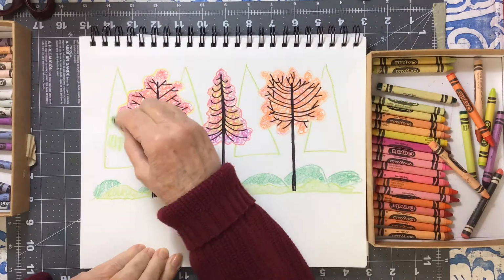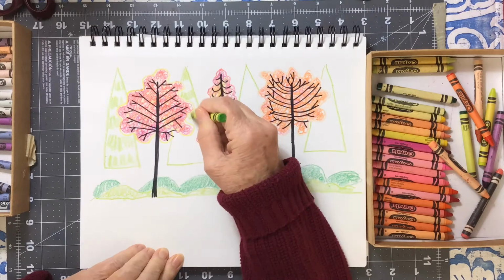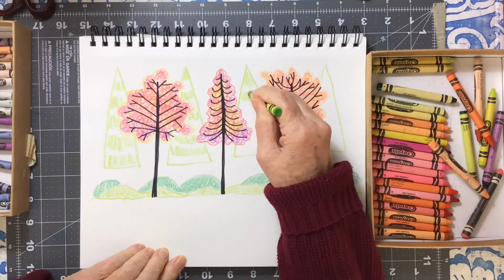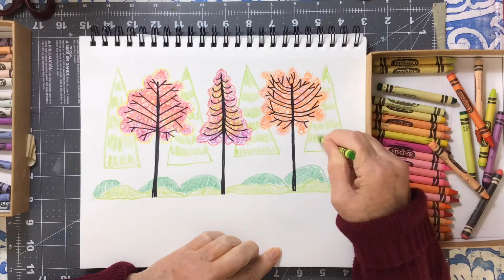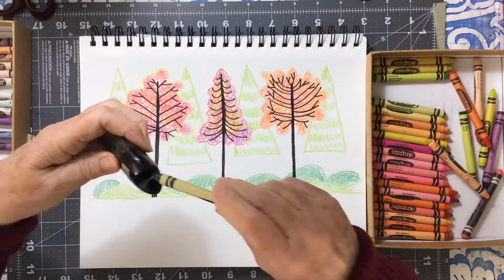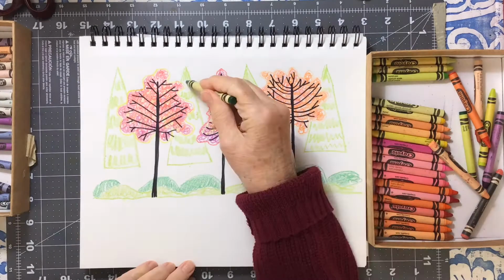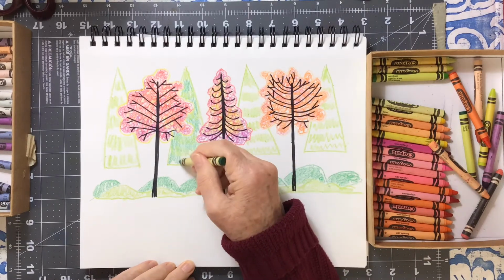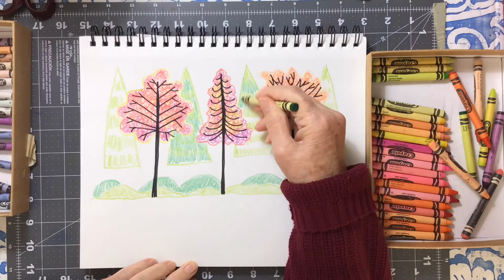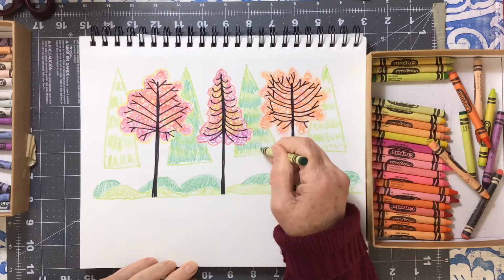Now, I was putting triangles behind this. I'm making a design. It's sort of a landscape design, because I wanted to make it easy to make the sense of fir trees. And there I'm sharpening my crayon again with my pencil sharpener. So I made the trees behind the colorful trees in front.